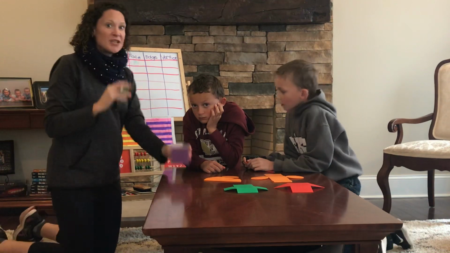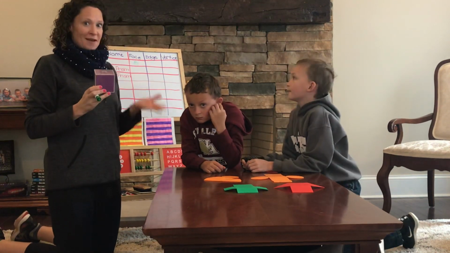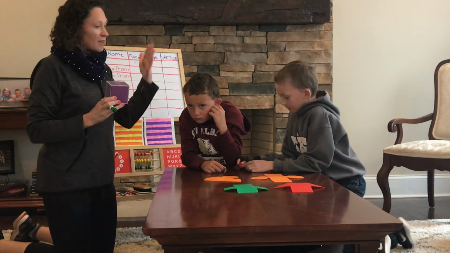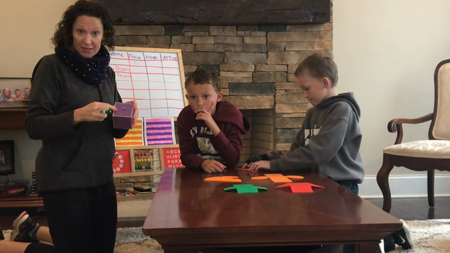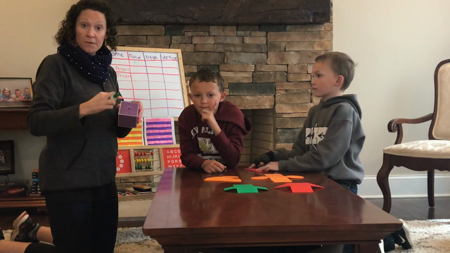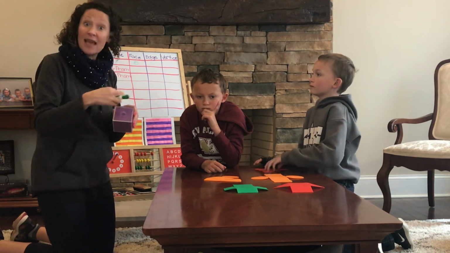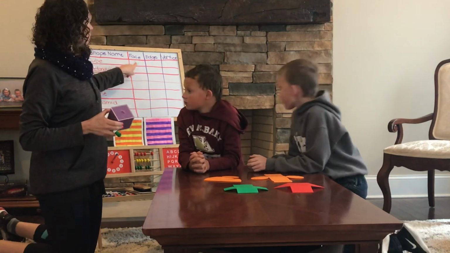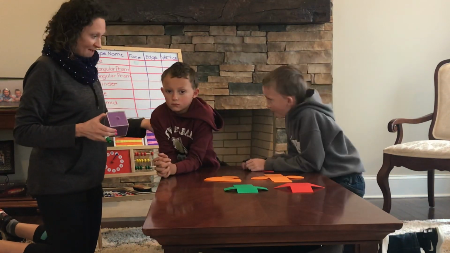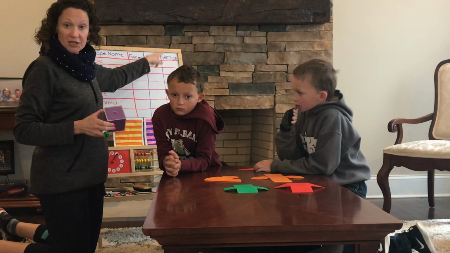Now when I count the edges, some second graders think of flat surfaces. And when they think of a flat square, they know it has 4 sides or 4 edges. And then they know it has 4 angles or 4 corners. So they think it has the same number of sides and angles. But when you go to three-dimensional shapes, they do not have the same number of faces, edges, and vertices.